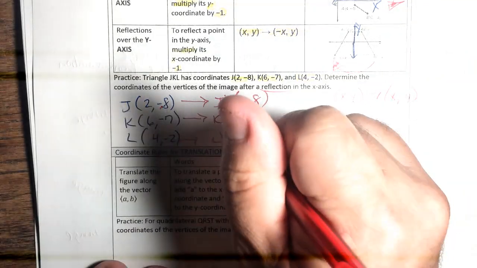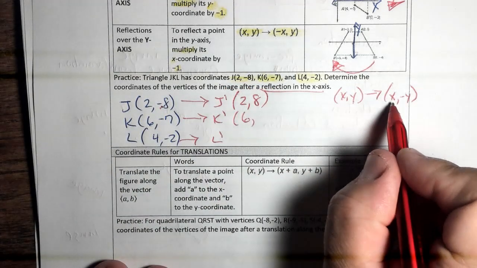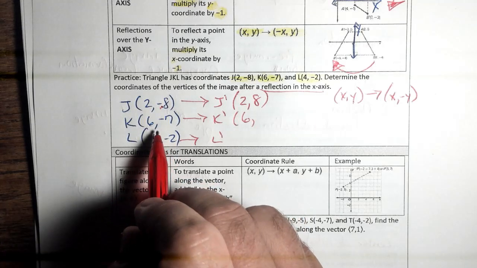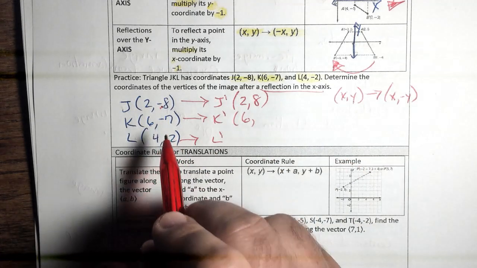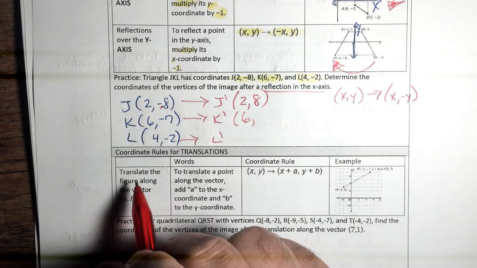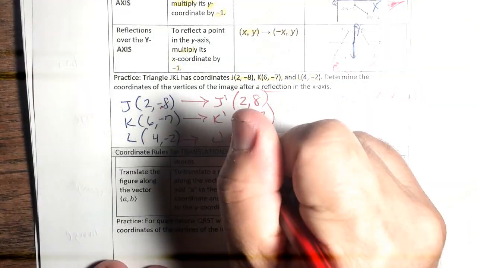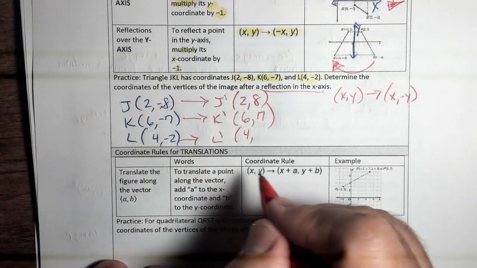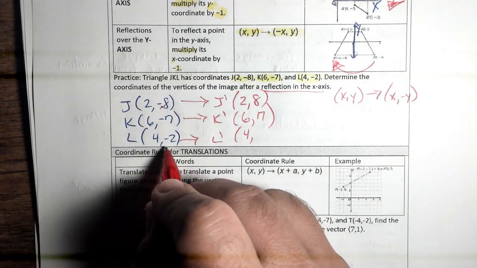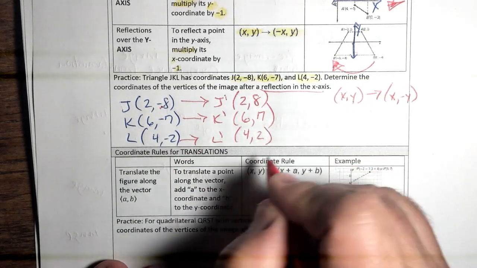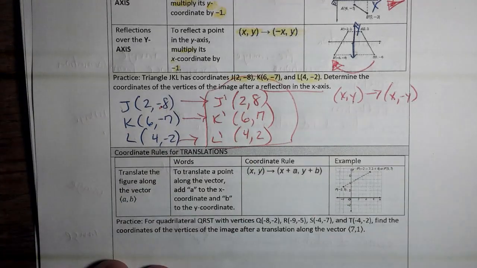So K, your 6 stays the same because x stays the same. But crossing the x-axis, we're multiplying our y by negative 1. So negative 1 times negative 7, positive 7. Okay, L, x stays the same. Y changes times negative 1, so negative 2 becomes positive 2. There you go. That's simple.